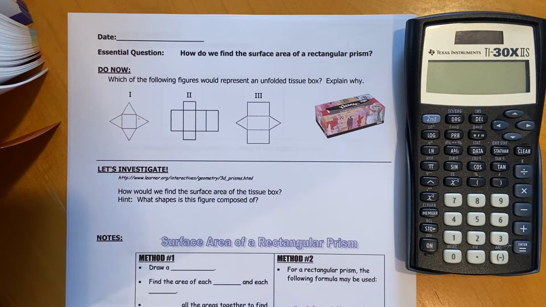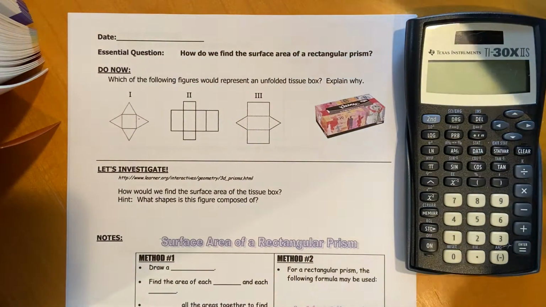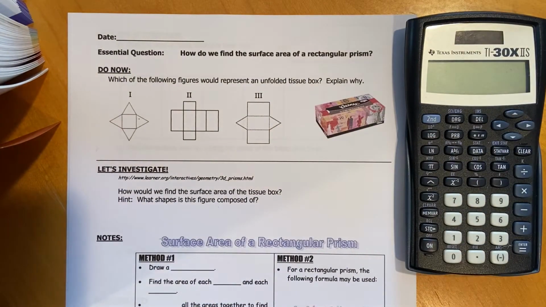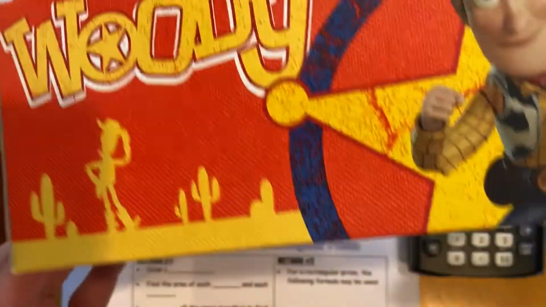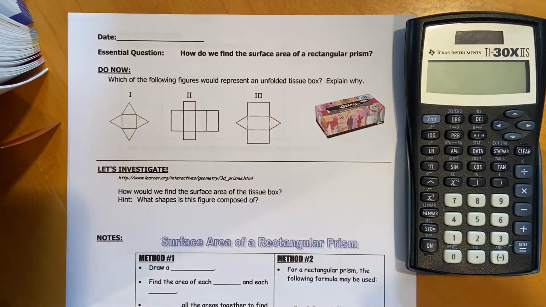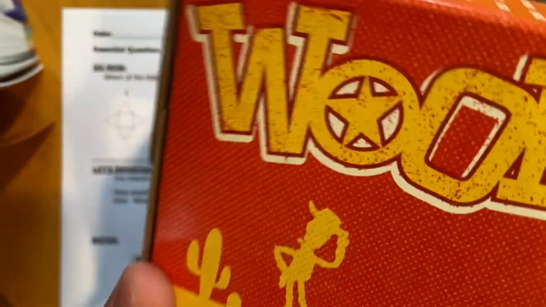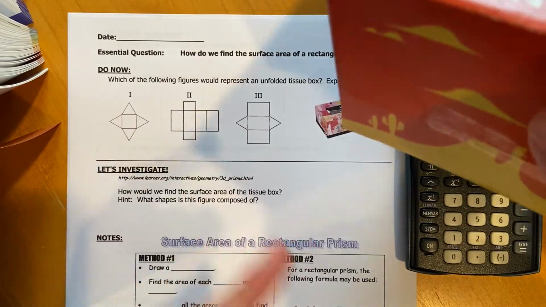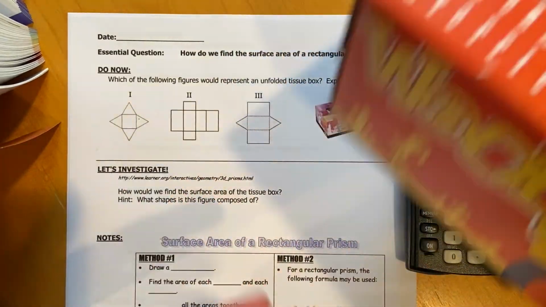Alright, the do now says, which of the following figures would represent an unfolded tissue box? What I have here to try and explain this is a tissue box. So if we were to unfold all of the pieces of this tissue box, the question is, what would it look like? Now, I'm not actually going to do so here just because the flaps of the sides here will make this not look exactly like the picture. But let's just talk about what would happen here if I unfolded this tissue box.